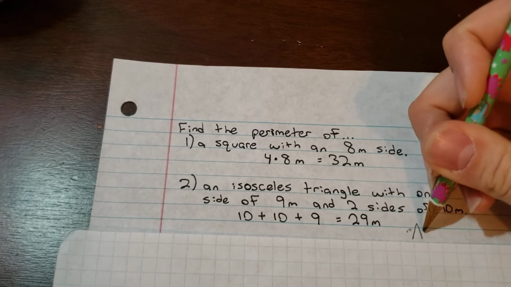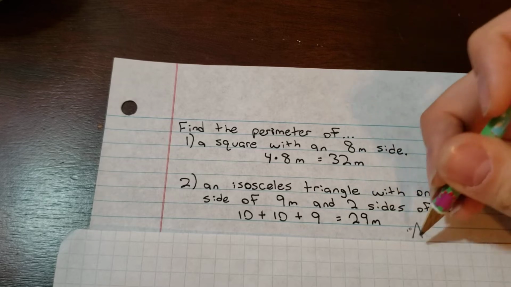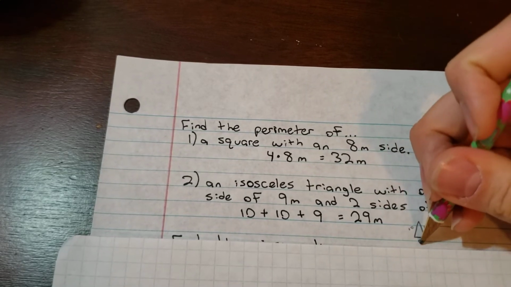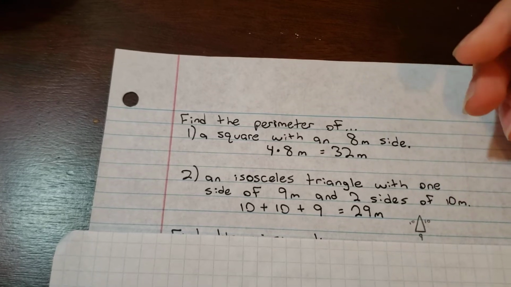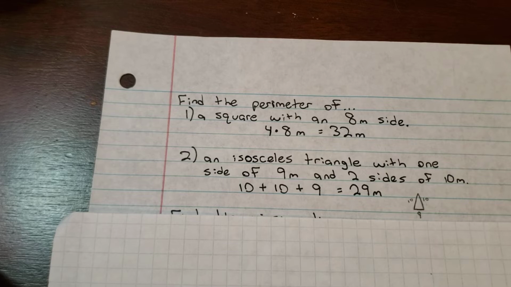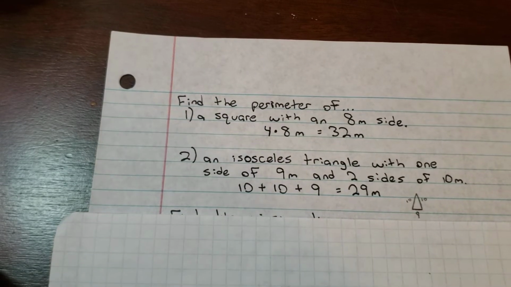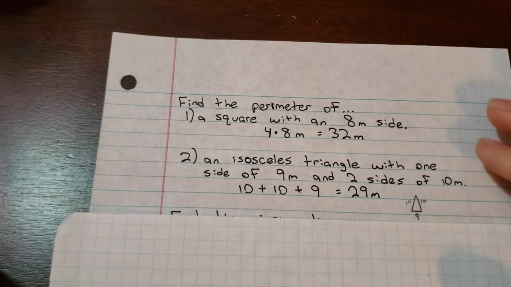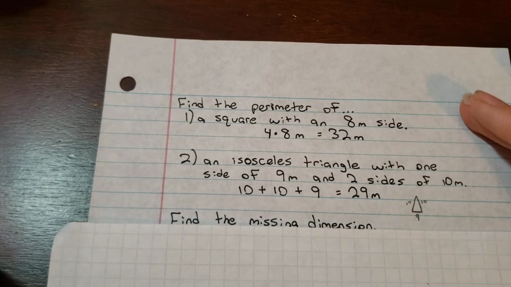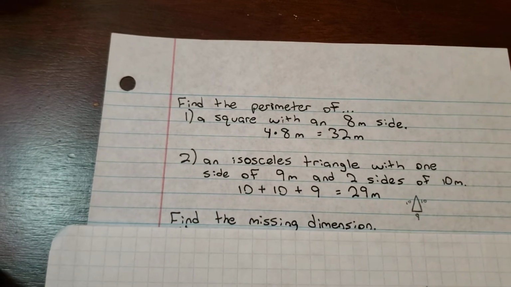These are both 10. It tells us we have 2 sides of that. And then the third is 9. That's what it's talking about. 29 meters in all. I could hear you guys now if we were in class. You're like, oh, that's easy. Easy dubs. Absolutely. And I hope you're feeling that because this is a lot of review.